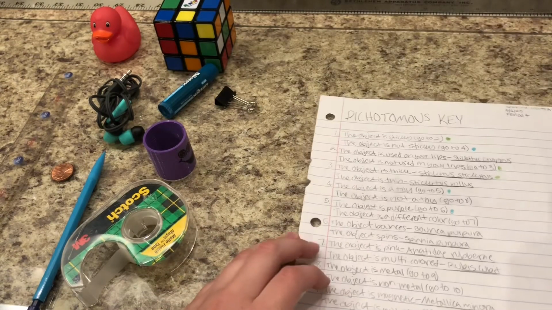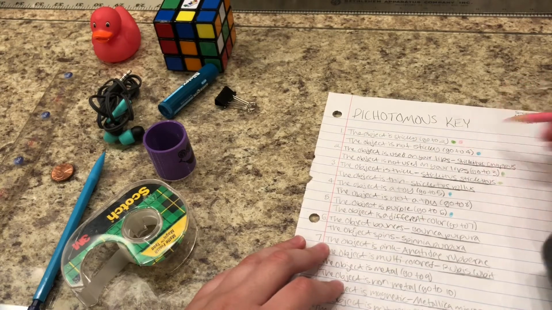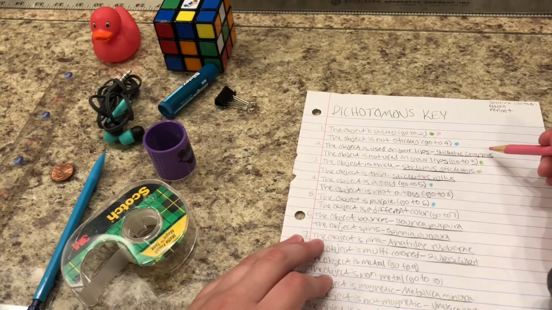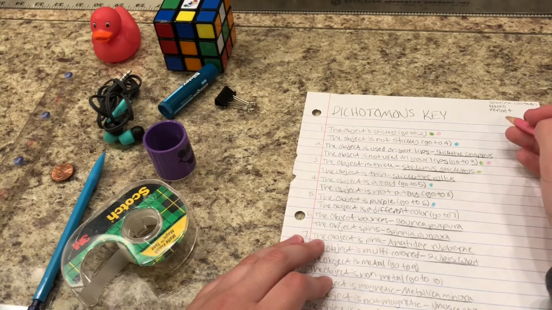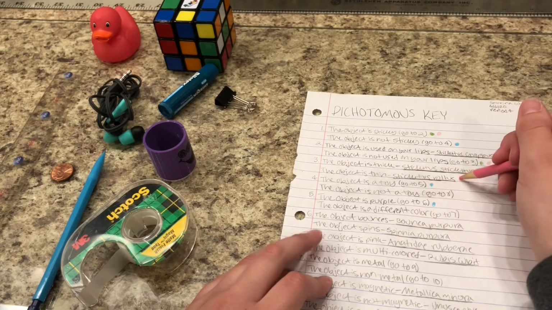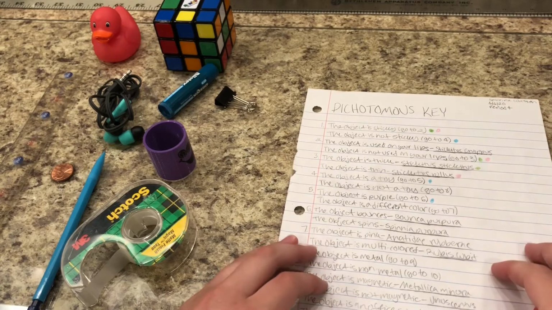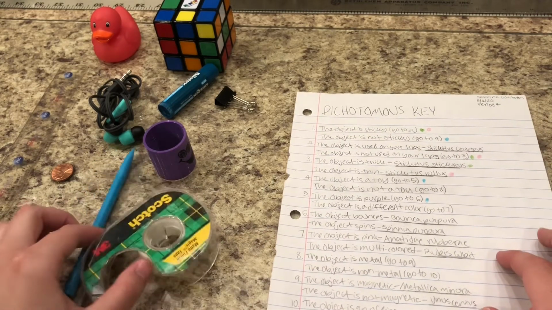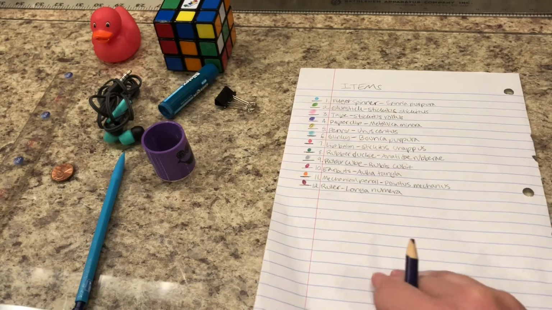If we go back, and this object is sticky, we go to 2. The object is used on your lips, it's not. So let's go to 3. The object is thick, it's not. We've already used that. The object is thin. Stick-it-is, roll-less, and that would be the tape. So number 4 is the paper clip.